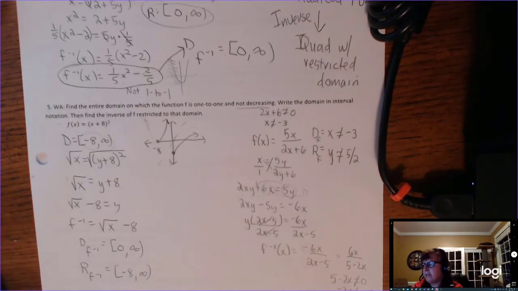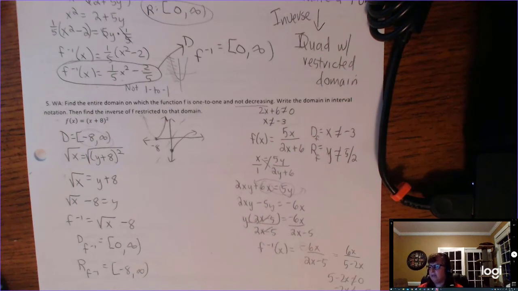Okay, so that's a great WebAssign question where you have to have a lot of knowledge. And that's it for inverses. There's some to practice in the lab manual.